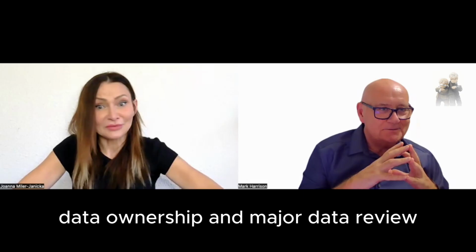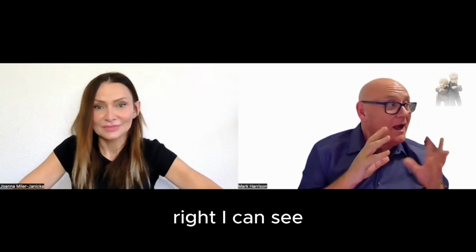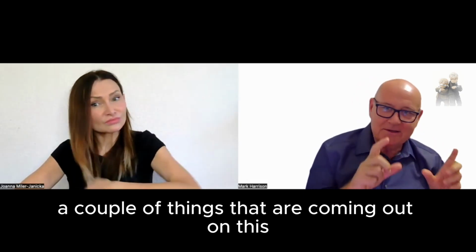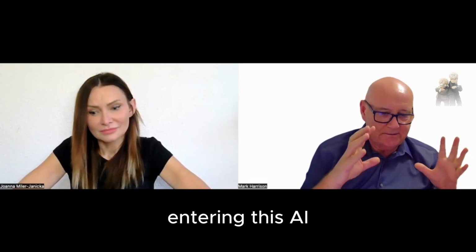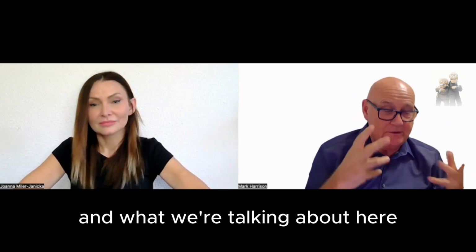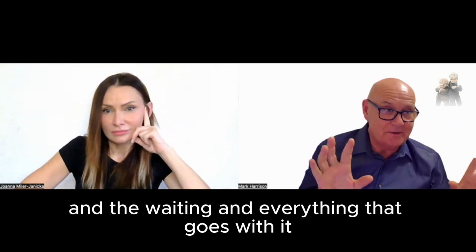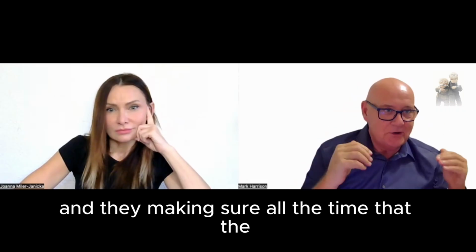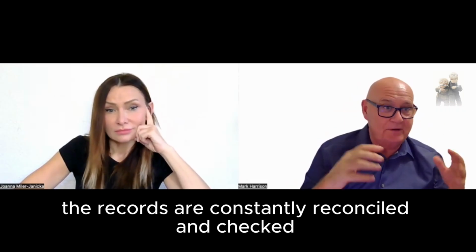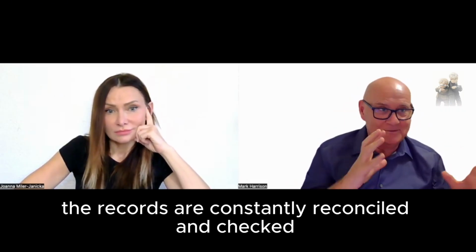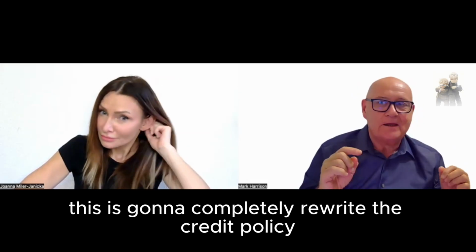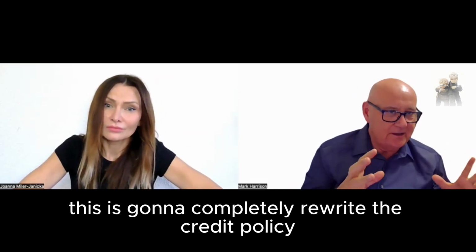and a major part of data review. Right. I can see, yeah, there's a couple of things that are coming out on this. First of all, entering this AI and what we're talking about here, there's volume bias and the weighting and everything that goes with it, and making sure all the time that the records are constantly reconciled and checked. This is going to completely rewrite the credit policy, basically, right?